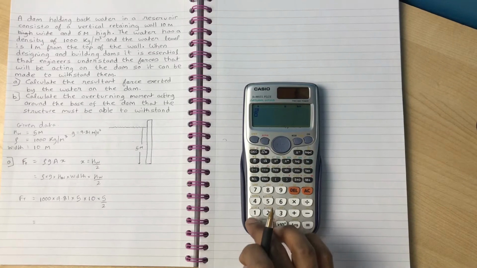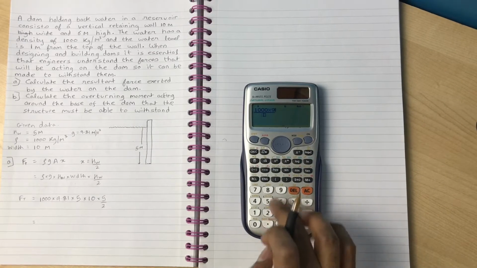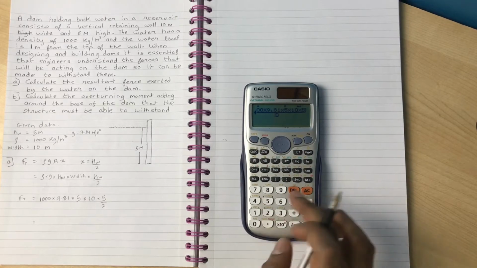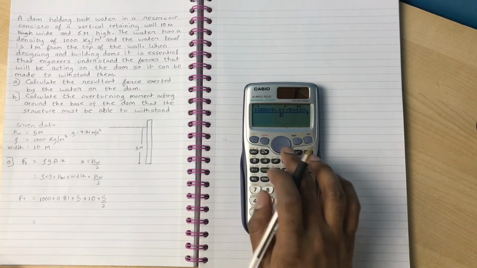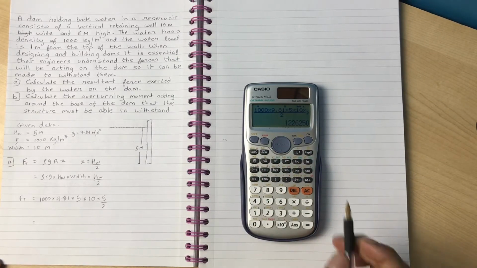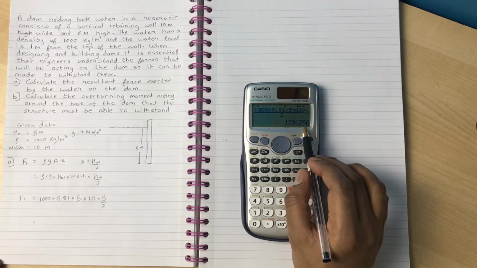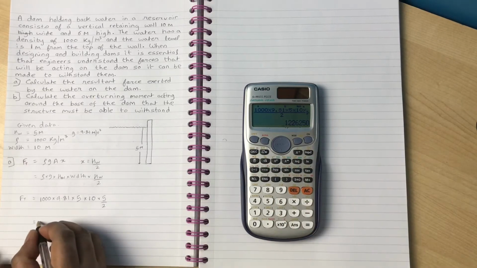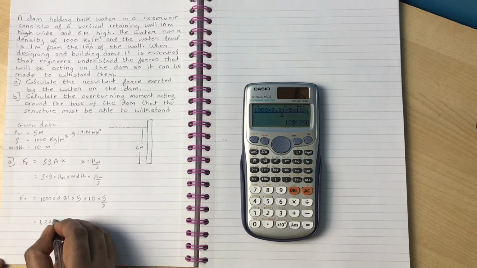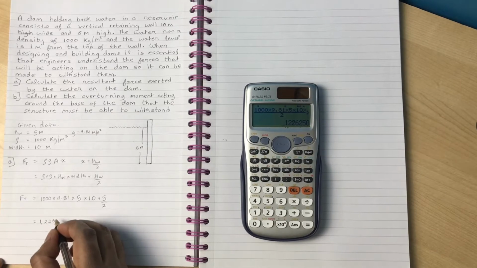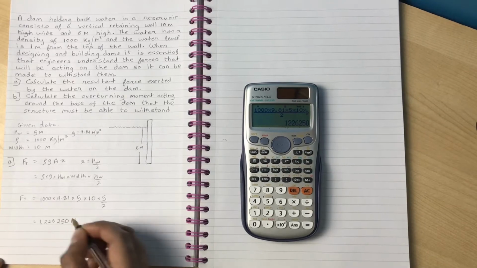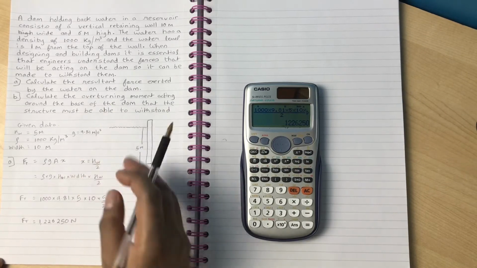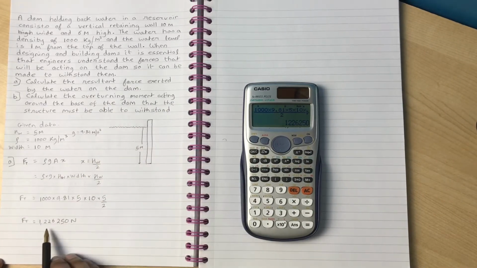On the top I have 1000 times 9.81 times 5 times 10 times 5 again, and in the denominator I have a single 2. That's going to be equal to 1,226,250 Newton. So that's my total thrust acting on this wall because of all of this water, which is 5 meters high. Now this is written in Newton.